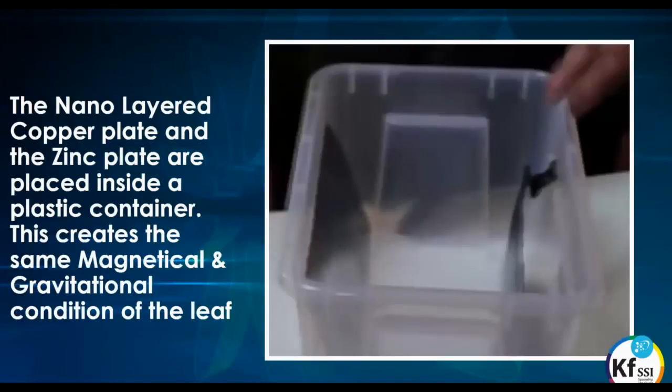So we're going to do the same. We take your box, and on the one side you've got your zinc plate, and on the other side you have your nano-layered copper plate. And when you position them opposite each other like that, you're creating the same conditions as the leaf, and you create the same magnetical gravitational condition to start attracting and creating your CO2.